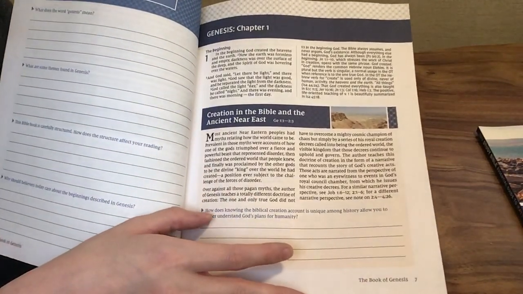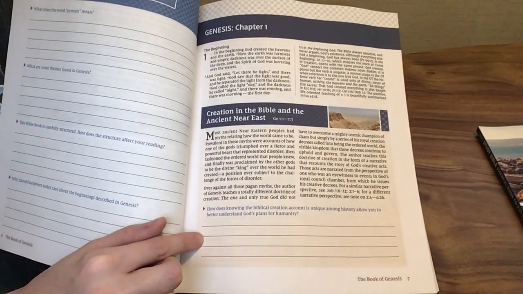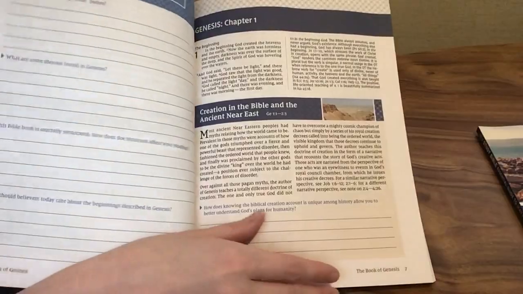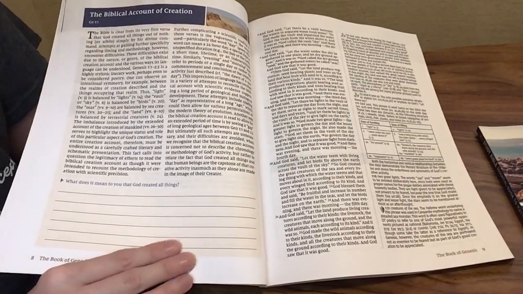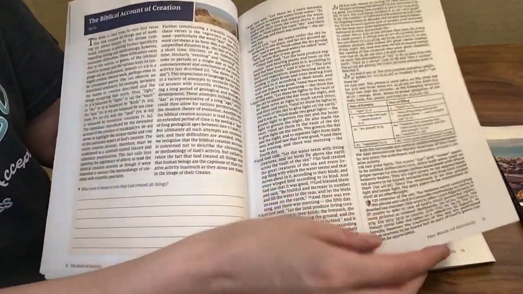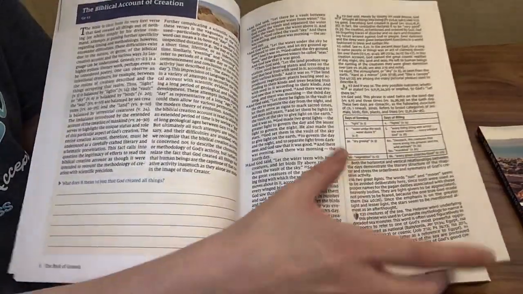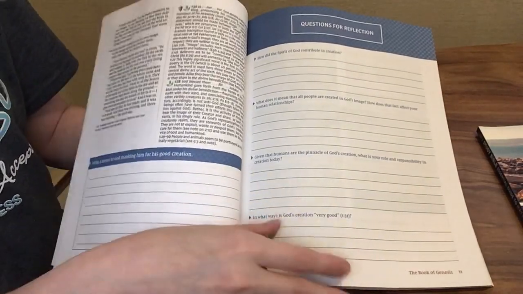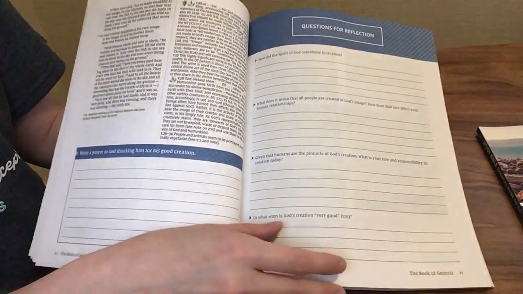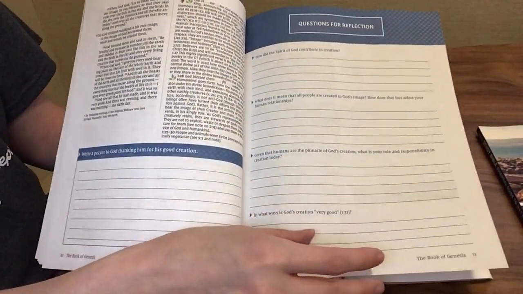This article is called Creation in the Bible and the Ancient Near East. I love how you not only have the article, but then you have a reflection question as well as some lines and space to answer that reflection question. So you can have it all together in one book. This is the biblical account of creation. And we have scripture here, study notes here. You're going to see again those little symbols throughout. And questions for reflection. That's going to happen, you're going to have these reflection questions after each chapter as well.